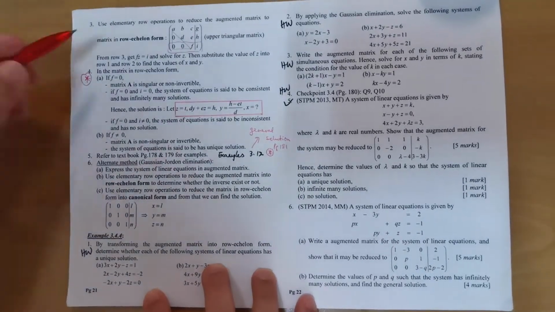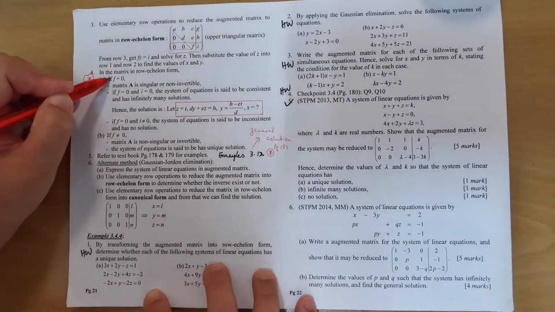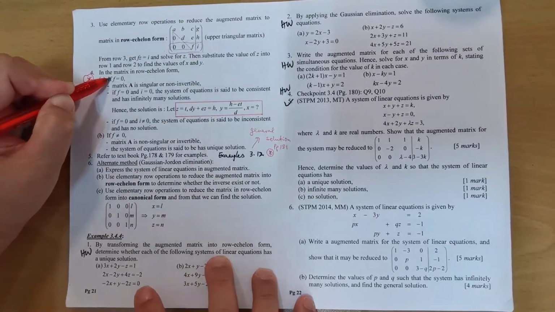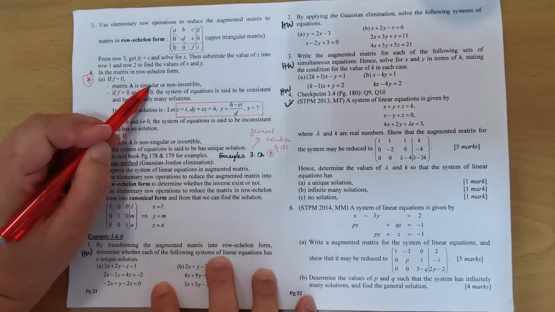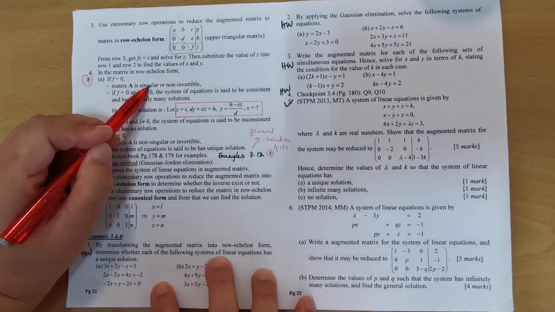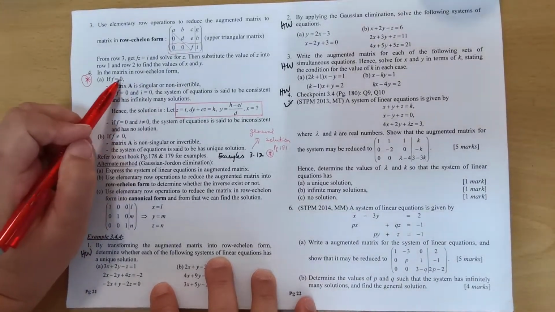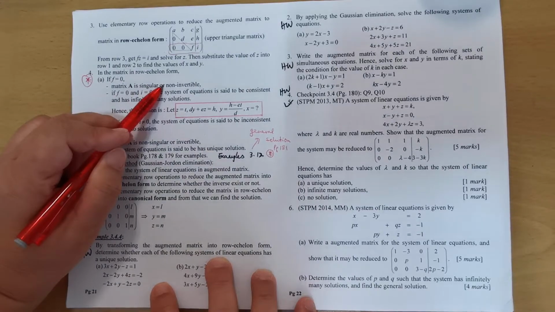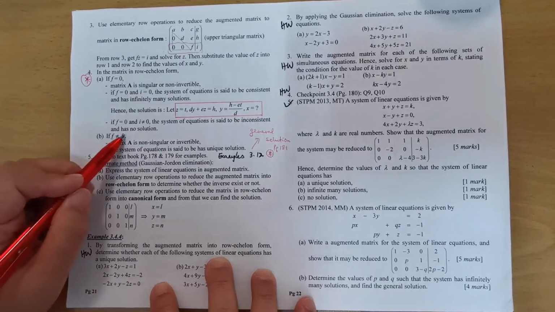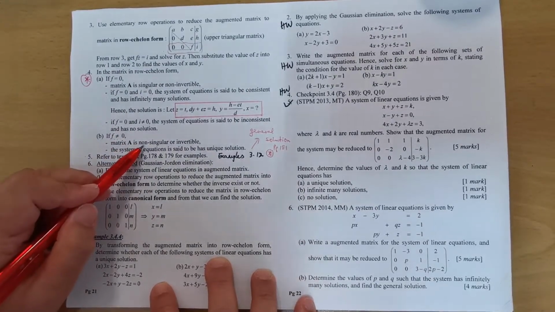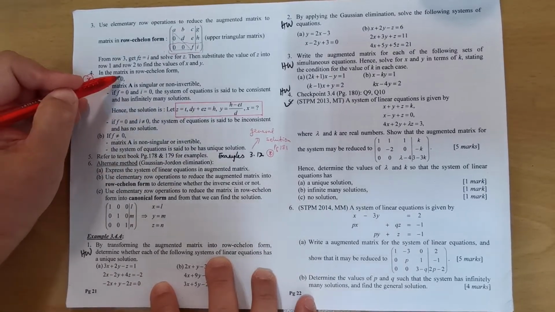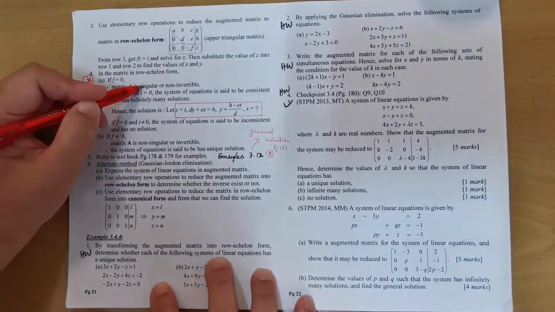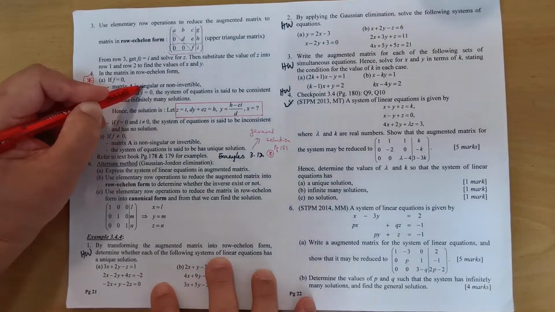Okay? If F is 0, then we say matrix A is a singular matrix. Means no inverse. When F is 0, then no inverse. If F is not 0, then yes, it has an inverse and a unique solution.